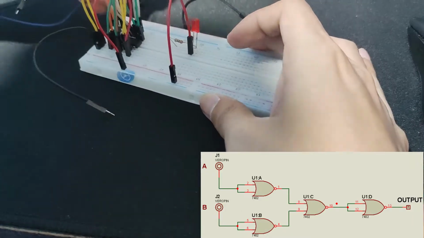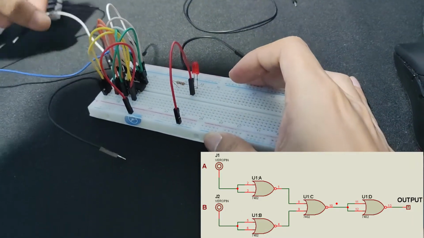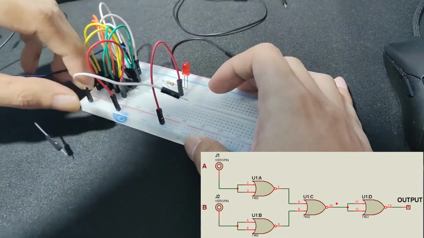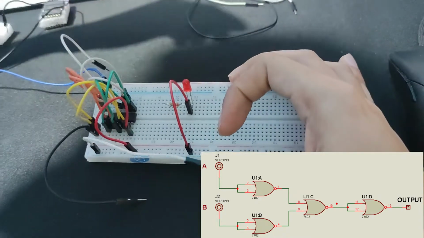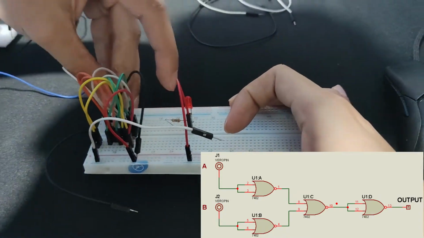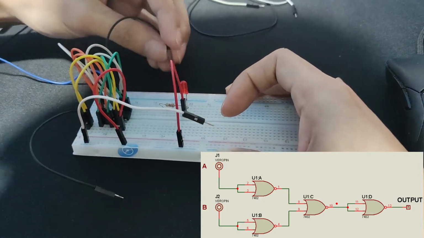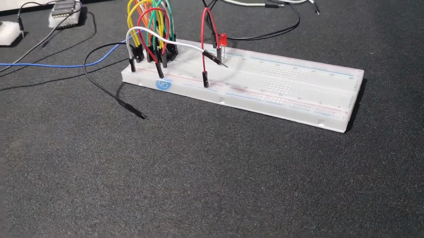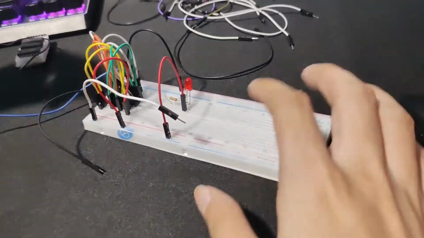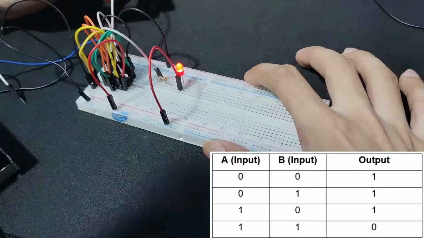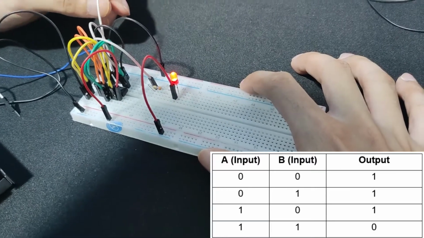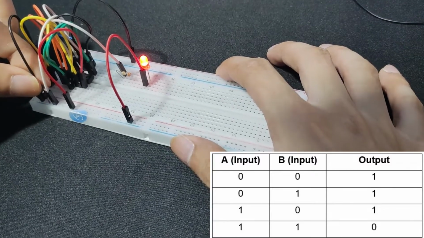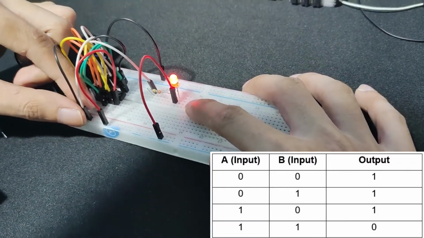Then try natin yung circuit. Positive. Negative. Ilakip muna natin ito. So, try muna natin yung circuit. A is equal to 0, B is equal to 0. Umilaw yung LED meaning output is equal to 1.